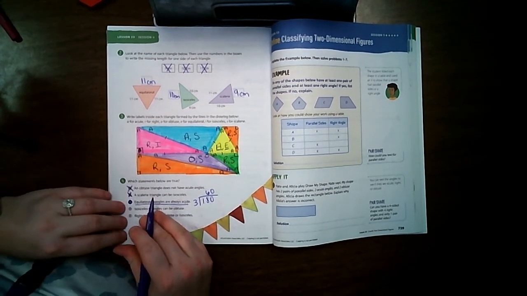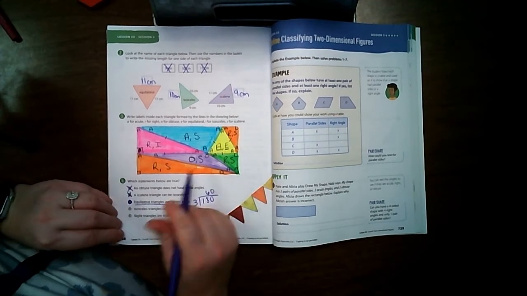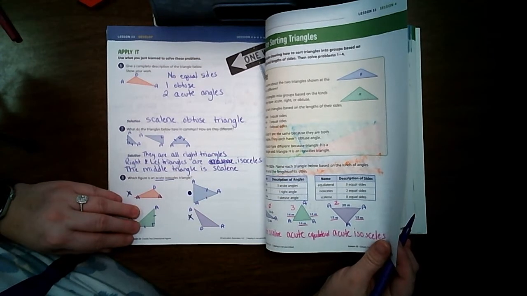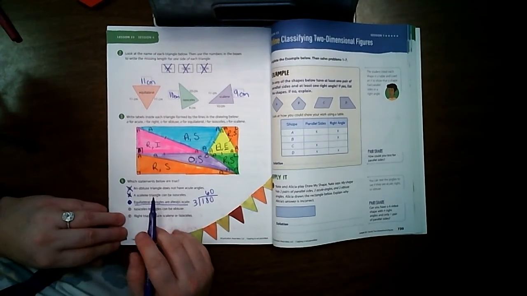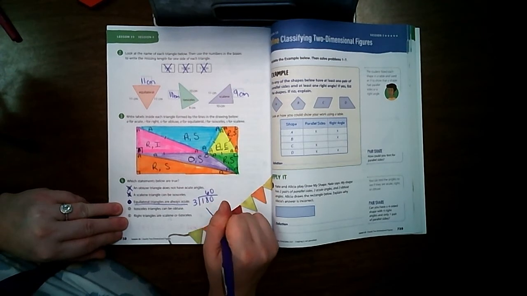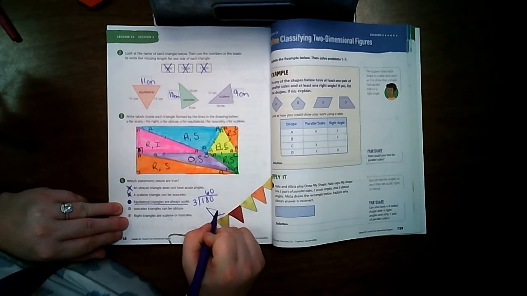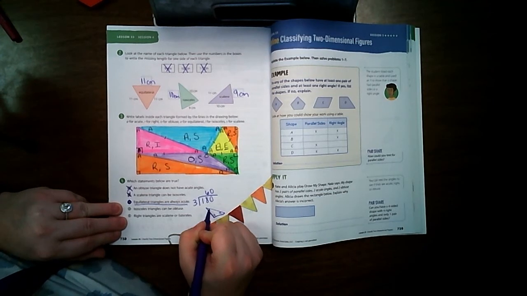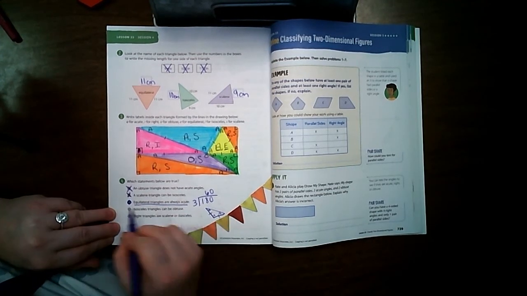Oh, I'm sorry. Isosceles has 2 equal sides. Yes, that could be, because we can do this. Those 2 sides are equal. So this would be obtuse, acute, acute, and those 2. So yeah, that one's true.